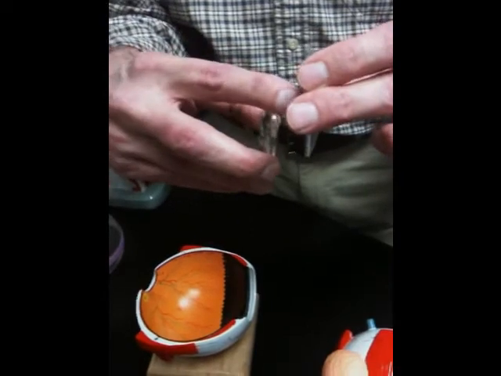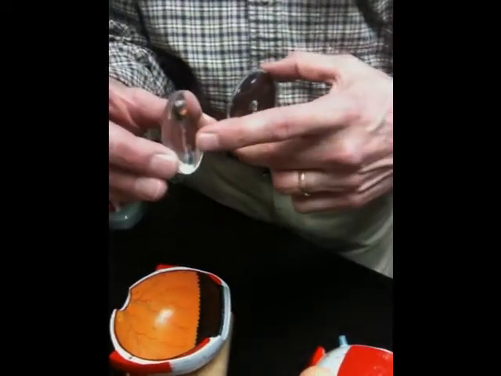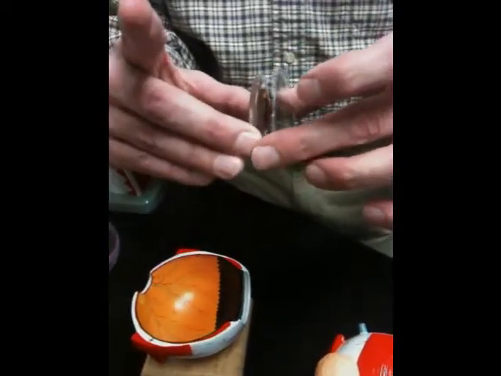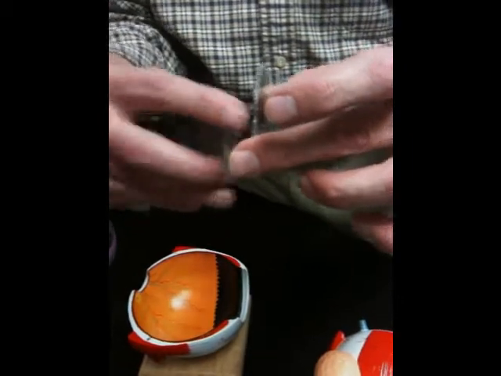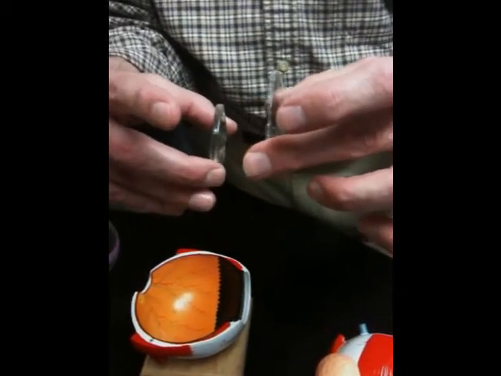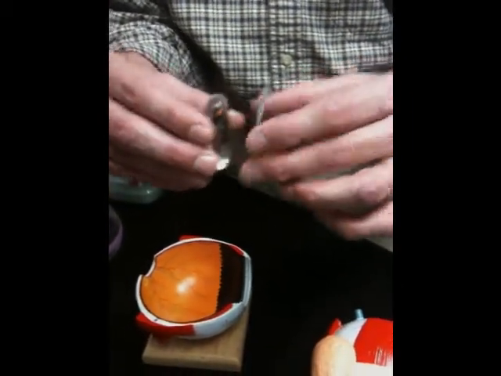There will be a space between the back of the iris and the front of the lens, which is called the posterior chamber. Both the anterior and the posterior chamber contain a clear fluid called aqueous humor. Right?